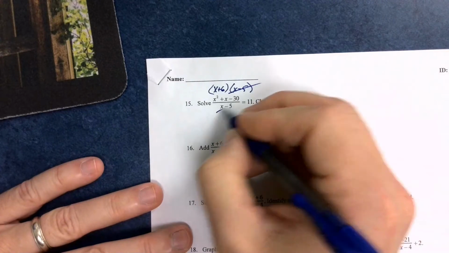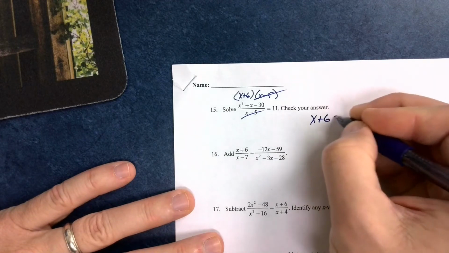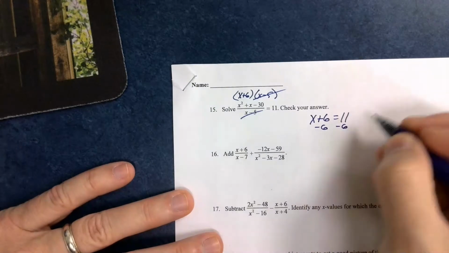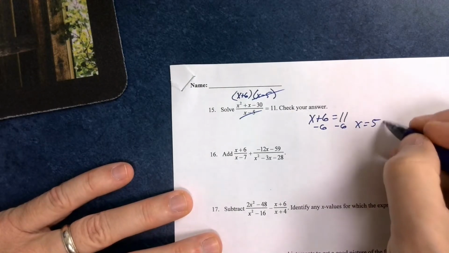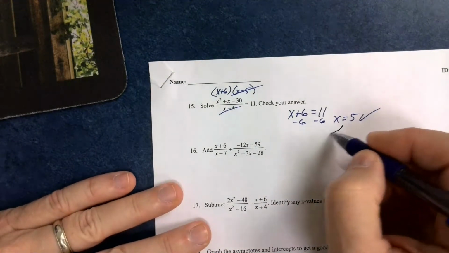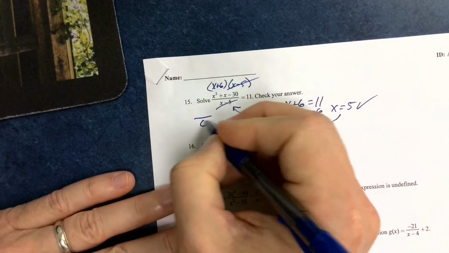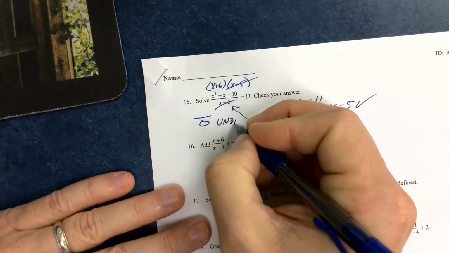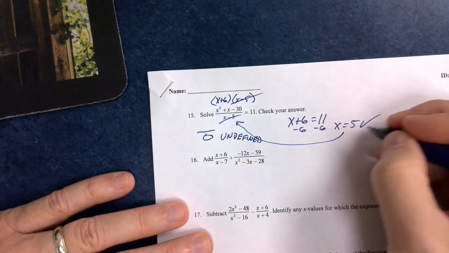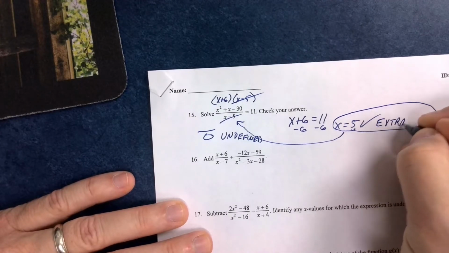Therefore, that x minus 5 and that x minus 5 kill each other off, and I get x plus 6 equals 11. Now, when I subtract the 6 from both sides, I get x equals 5. I'm like, yay, check mark, smiley face, it all works. Or does it? When I plug the 5 back into my original problem, you can see that I have 5 minus 5, and that's division by 0, and you know that that is undefined. Can't do division by 0. So I know that in this case, x equals 5 is an extraneous solution. Okay?